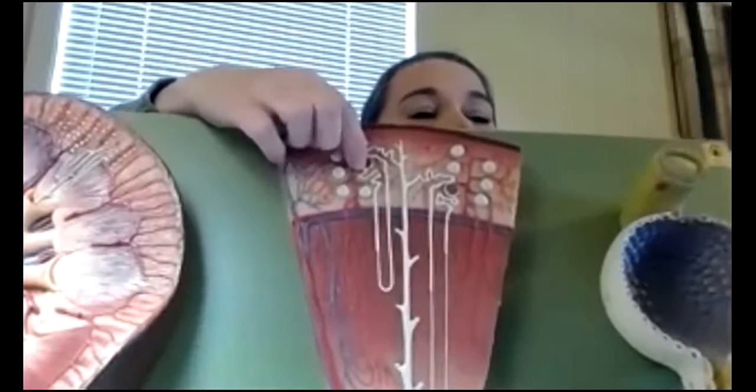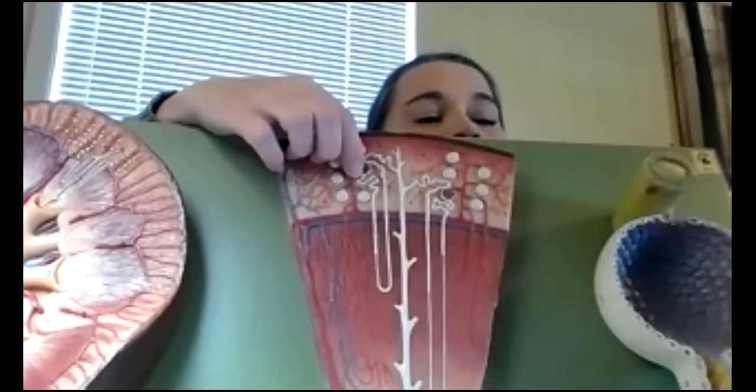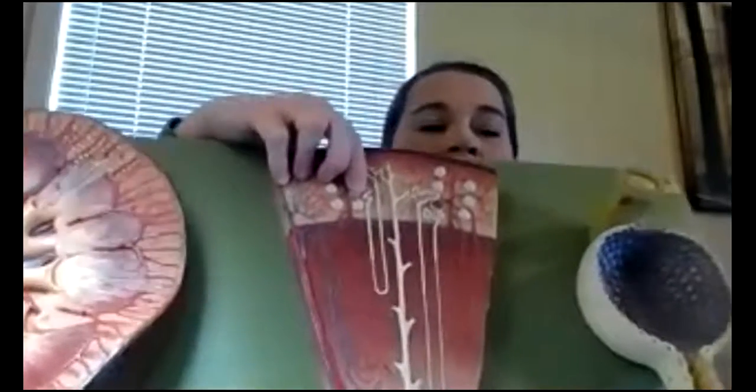Okay. You have the tubules coming off of the capsule. These tubules are called your proximal convoluted tubules. So proximal because they're the closest to the glomerular or to the renal corpuscle. Convoluted because they're winding and twisting, almost folded like.